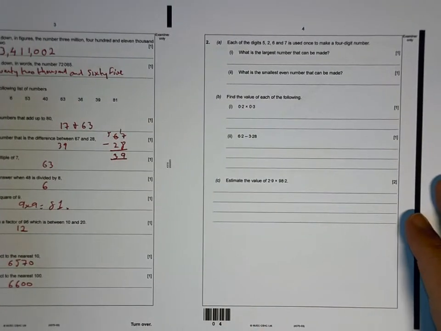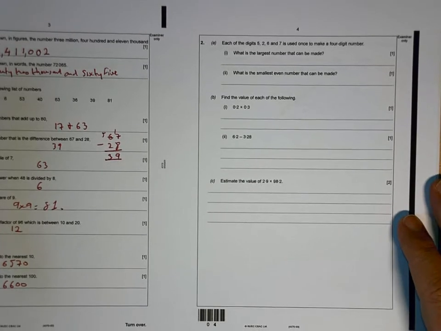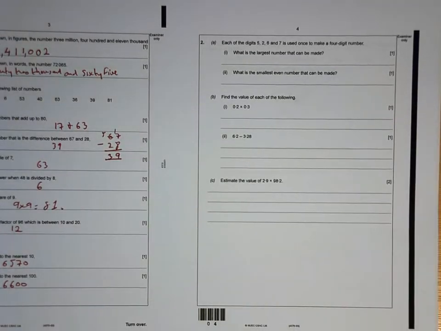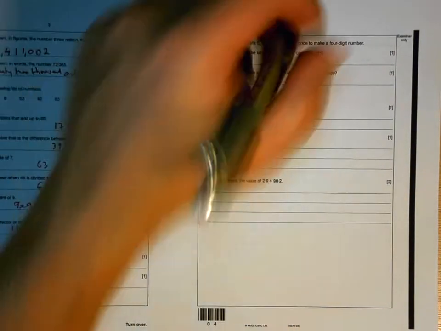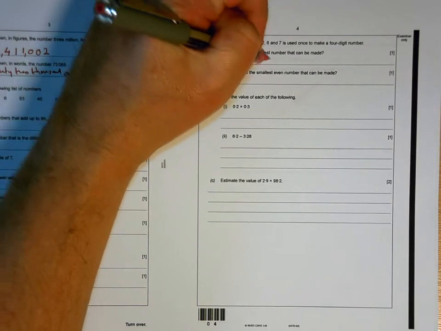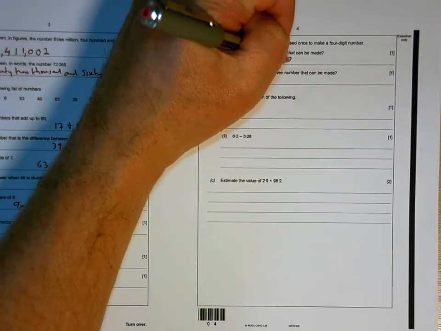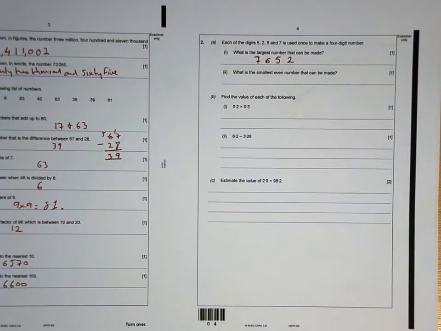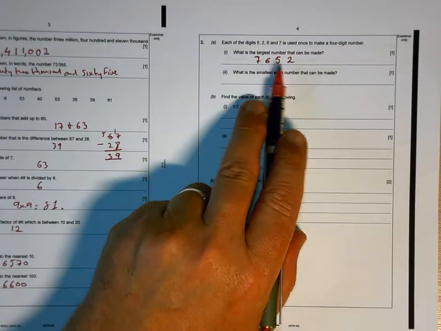Each of the digits 5, 2, 6 and 7 is used once to make a 4-digit number. What is the largest number that can be made? So for the largest number you want the biggest digit in the thousands column, then the next biggest in the hundreds column, then the next biggest in the tens, and the smallest in the units. So for the smallest number, you would reverse that.